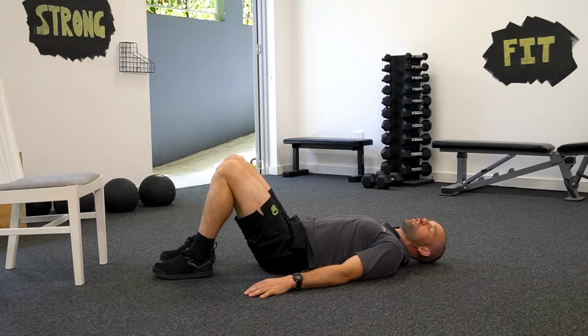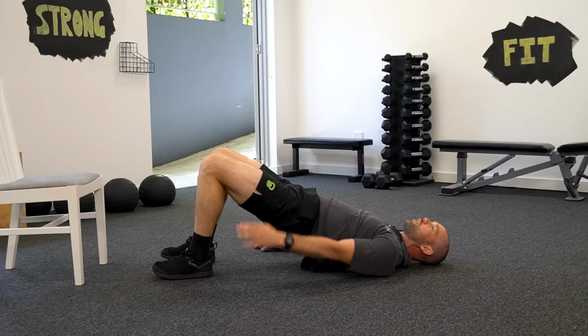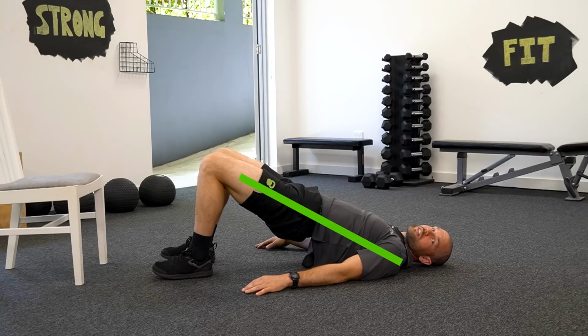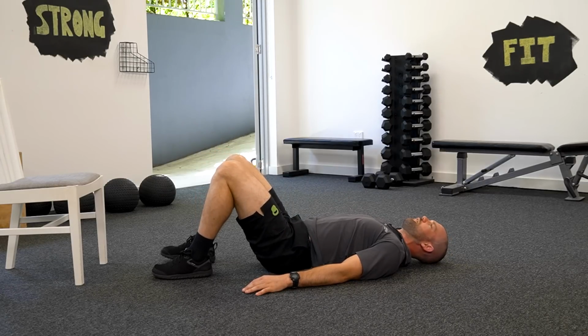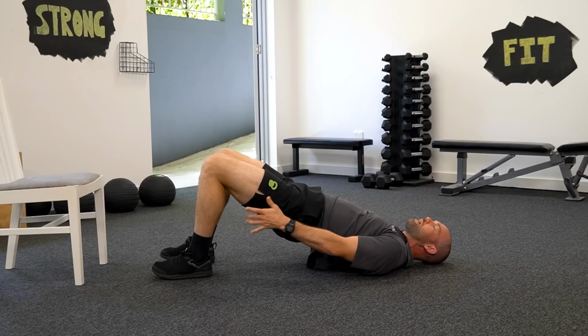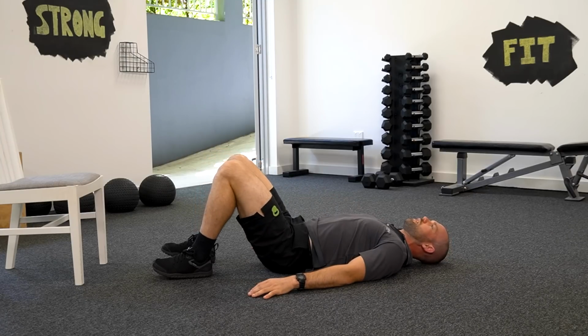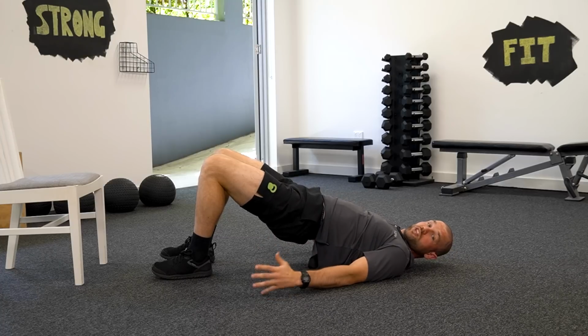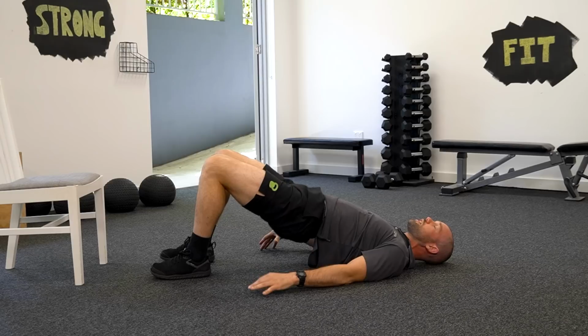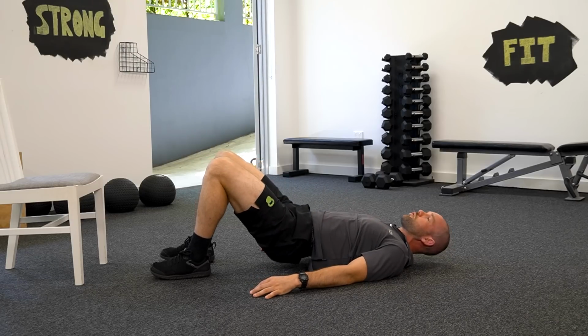And I want to do it so that I almost have a straight line in between my knee and my shoulders, as you can see there. And I'm really going to feel this exercise in my glutes there, okay? Maybe in my hamstrings. Might even feel it a little bit in your lower back, which is fine as well. We find this is a very tolerable exercise for people with hip osteoarthritis.